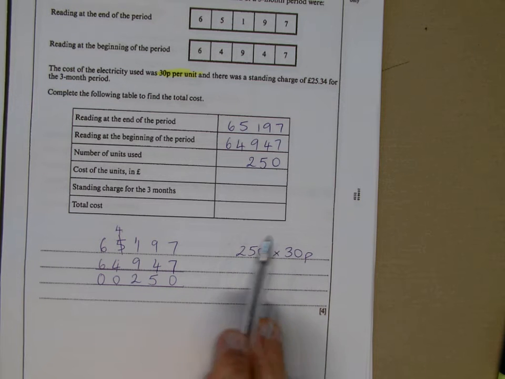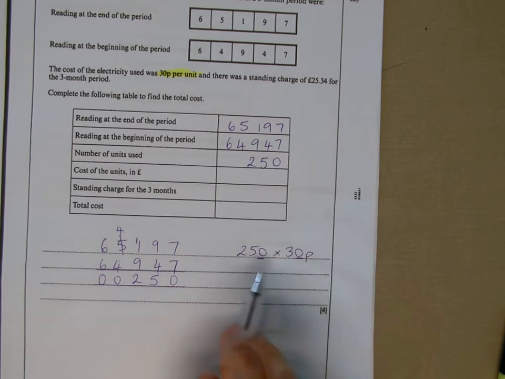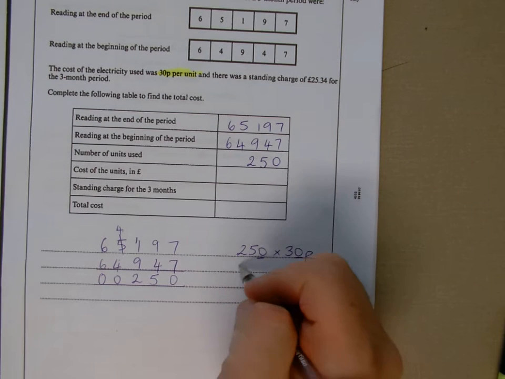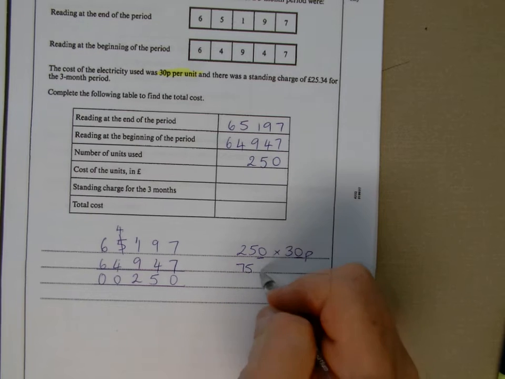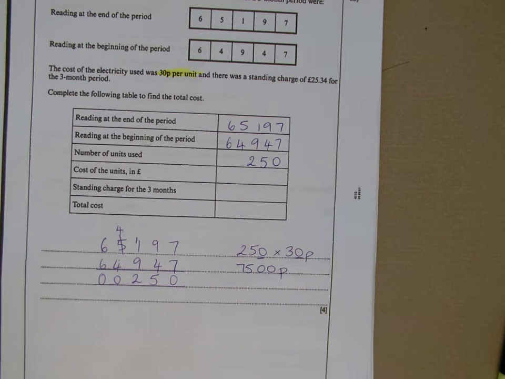This is quite easy to do, right? Because when you multiply, you can sort of ignore the zeros, and you can do 25 times 3. 25 times 3 is 75, and because then there are 2 zeros here, we'll add them on, okay? Now, of course, that's quite a large number, but remember, this answer is pence, isn't it? It's in terms of pence.